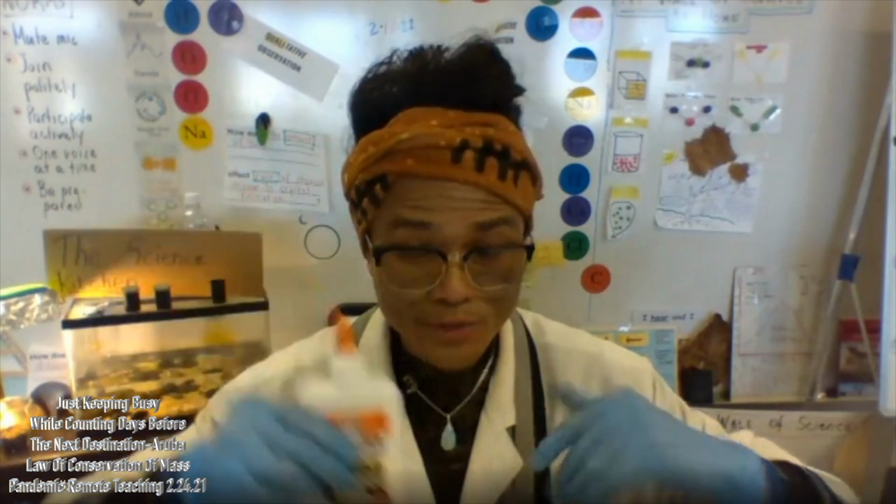The final step is to put them together with glue. Now, I do have an equation in which most of the elements follow the law of the conservation of mass because they are equal in number. All right.